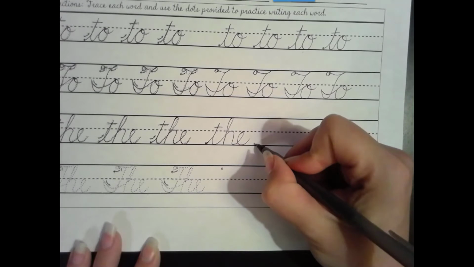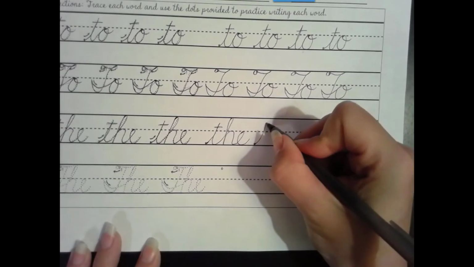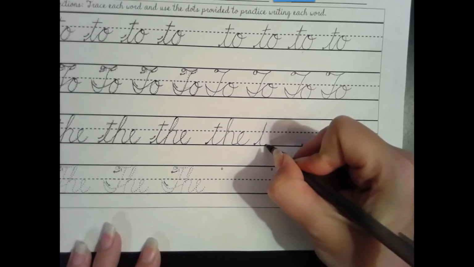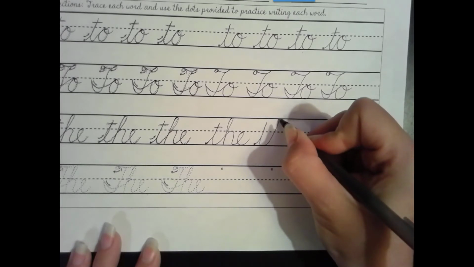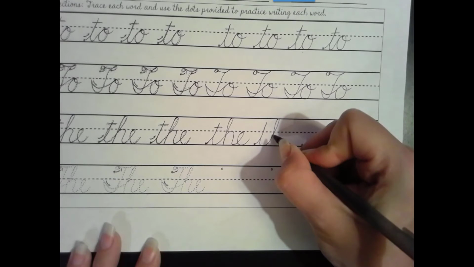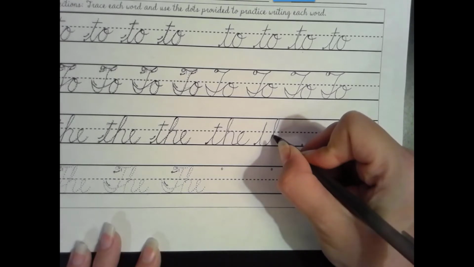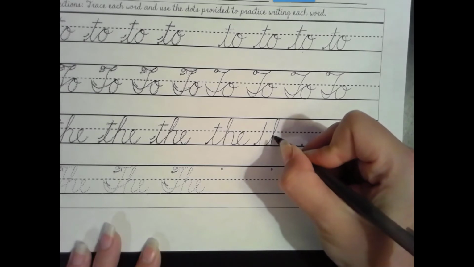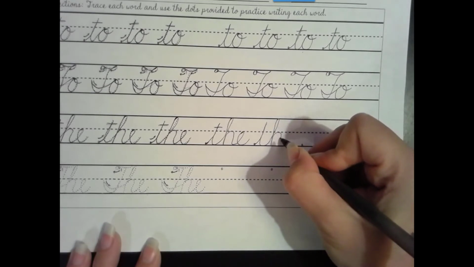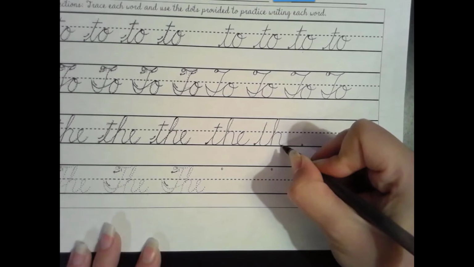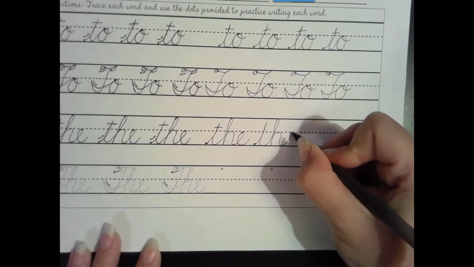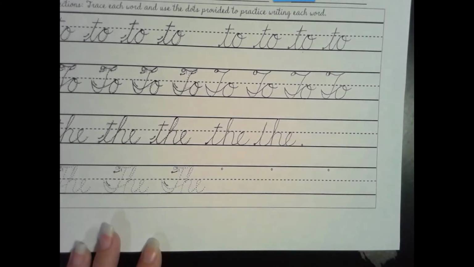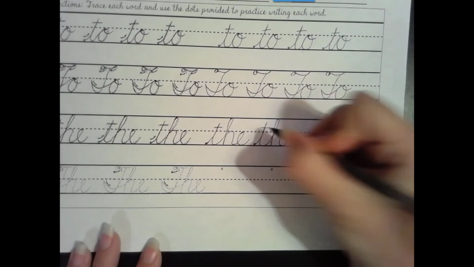Okay, starting dot. I'm going to slant up, retrace back down, touch the bottom, slant toward the middle, retrace. We're going to curve back, go all the way to the bottom, retrace back up, touch the middle, curve, touch the bottom, slant towards the middle, slant back, touch the bottom, make your tail, and then cross your T.